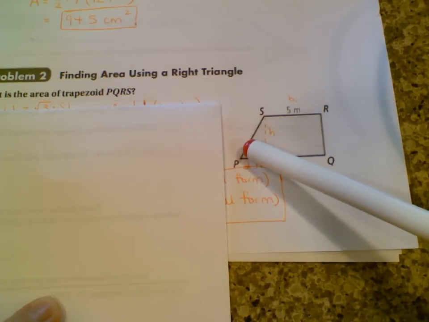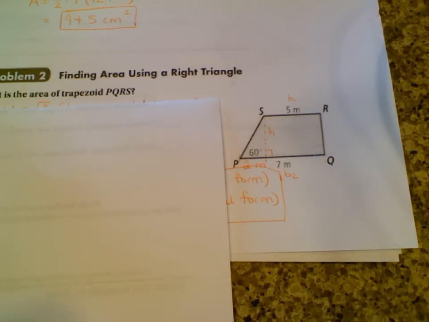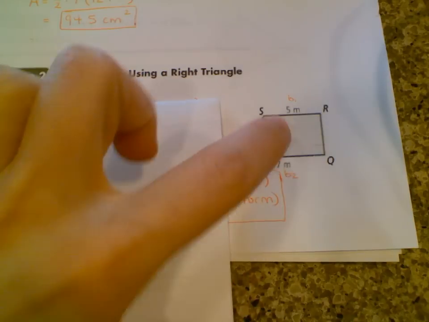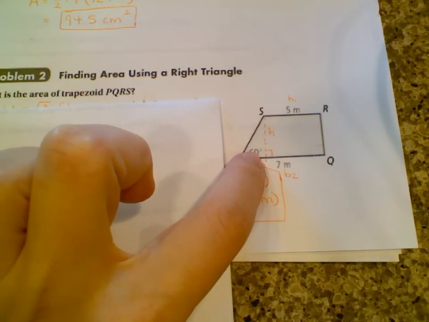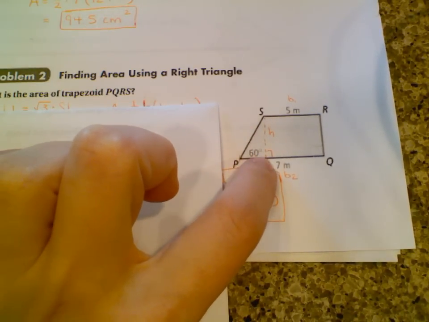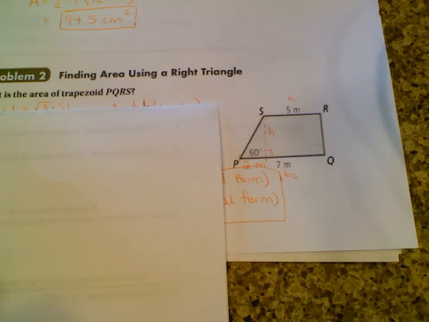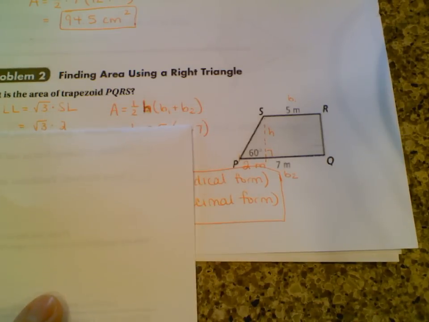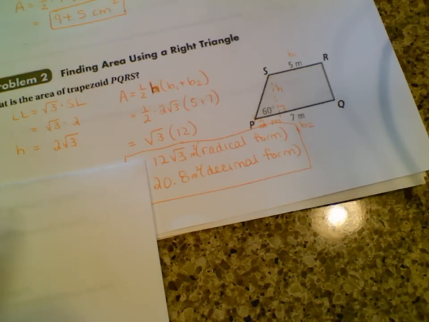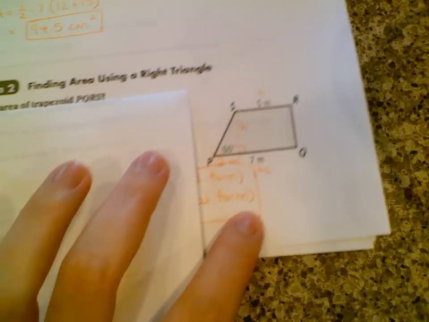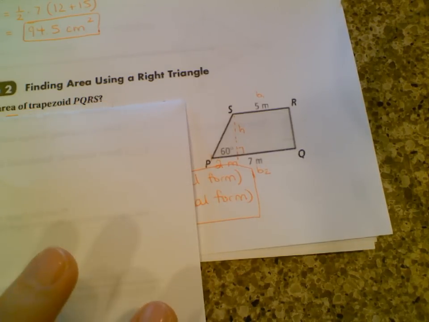Notice that they gave me this angle P, which is 60 degrees. 60 degrees is significant because my height is always perpendicular to my base. So this is a right triangle that is formed right here. And so now this has become a 30, 60, 90 triangle. So remember, we spent time practicing those formulas. Those formulas were the hypotenuse equaling 2 times the short leg, and the long leg equaling square root of 3 times the short leg. So if you're not remembering those, you might pause and make sure you can write those down.